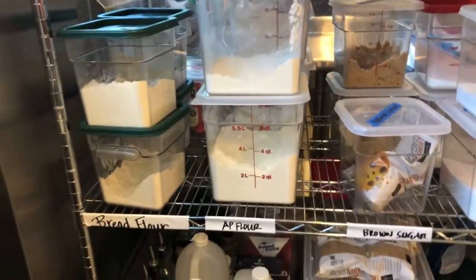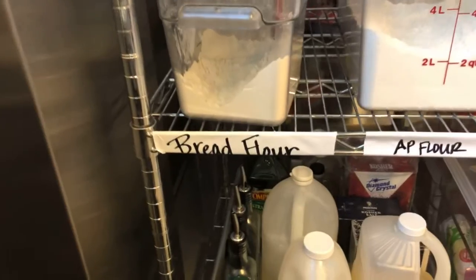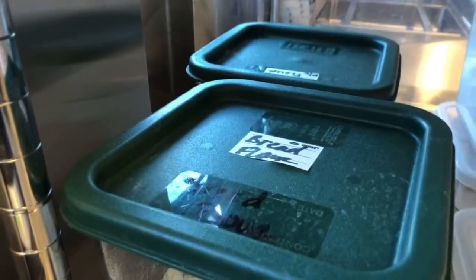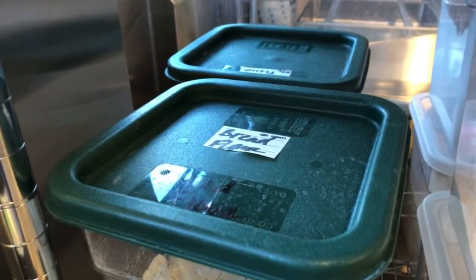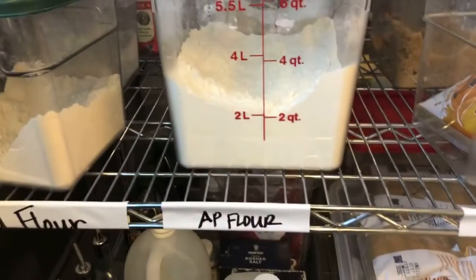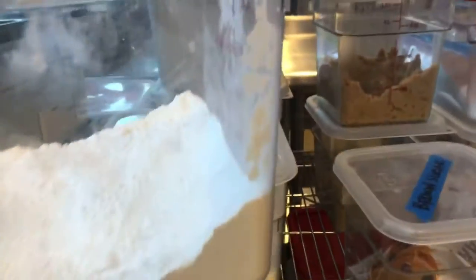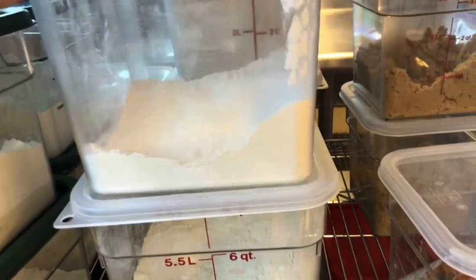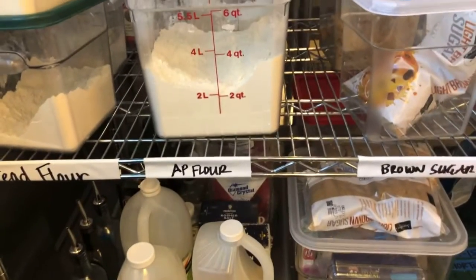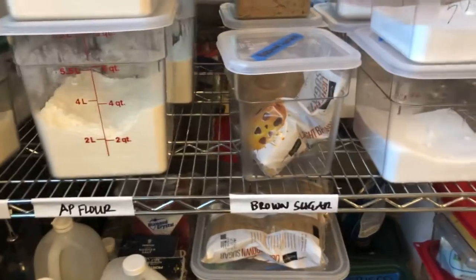Then we have our dry ingredients that we use a lot. Over here we have the bread flour, and the container should be labeled on the lid what type of flour is in there. Then we have all-purpose flour. I've been finding the ingredients all mixed up and not in the correct spot, so please take a second to look at the signs and put your ingredients back in the correct spot.